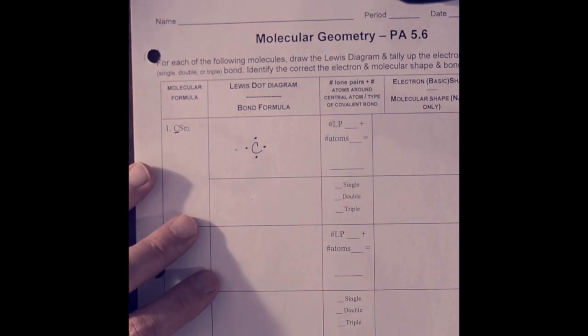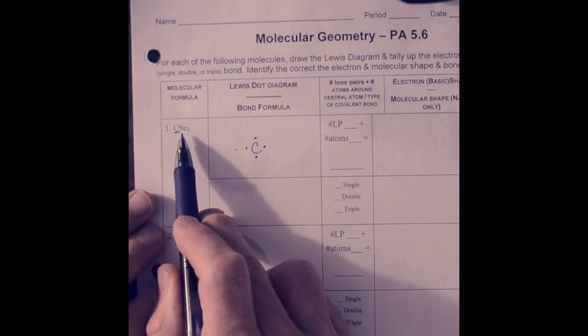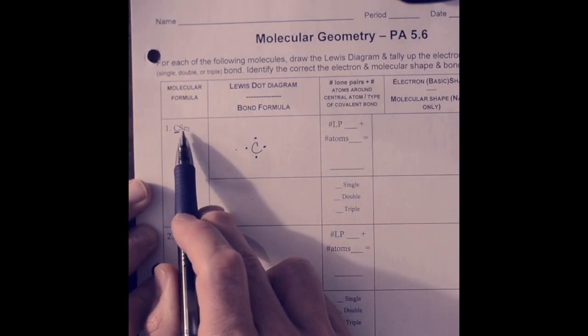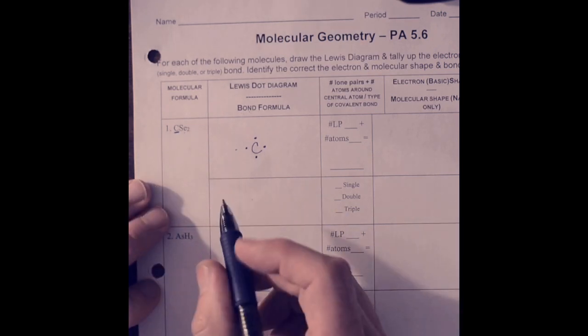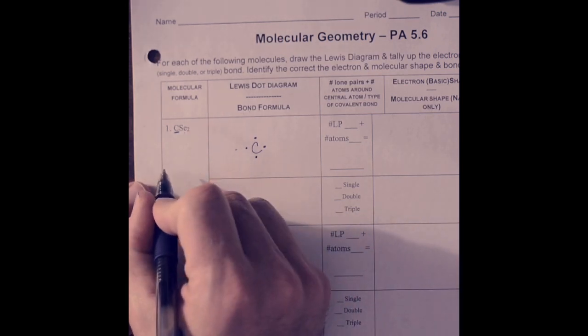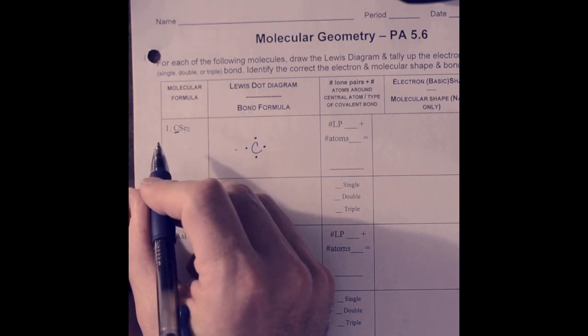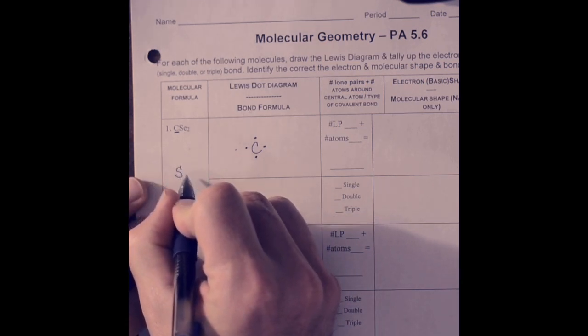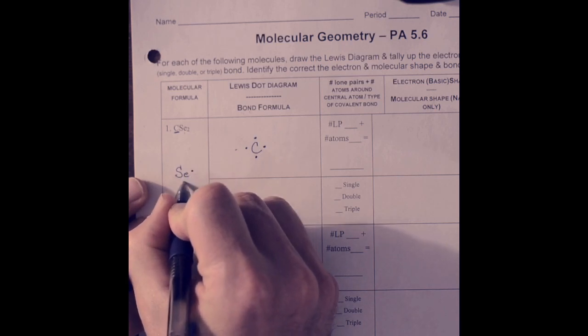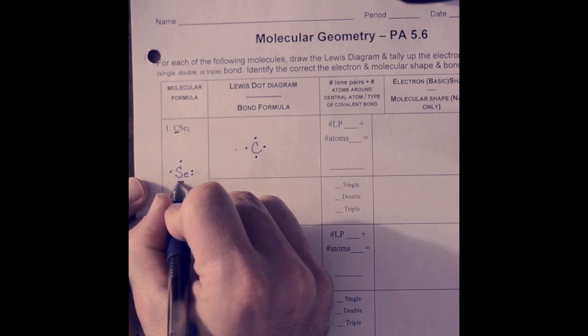And then it's going to also bond with Se2. So this is selenium, and there are 2 of them. Selenium, we look it up. We find it in group number 16, which means it has 6. So remember, 6 means 1, 2, 3, 4, 5, 6.